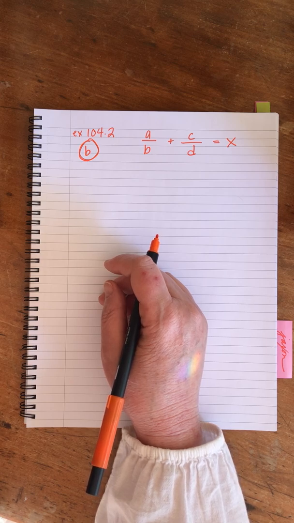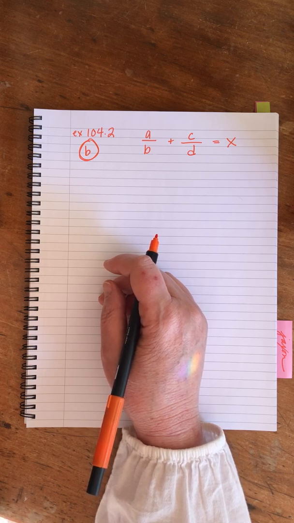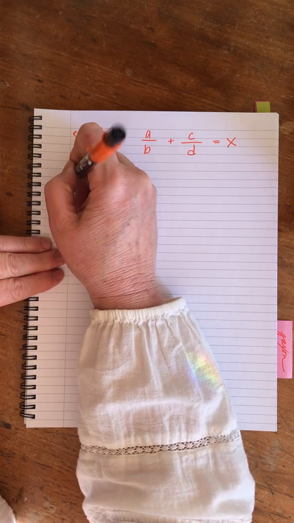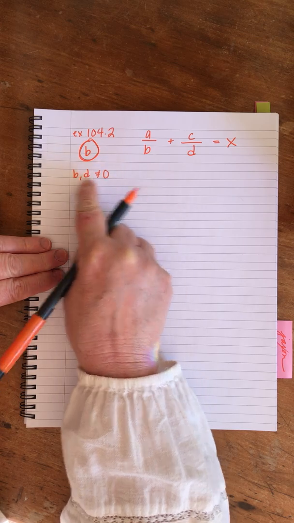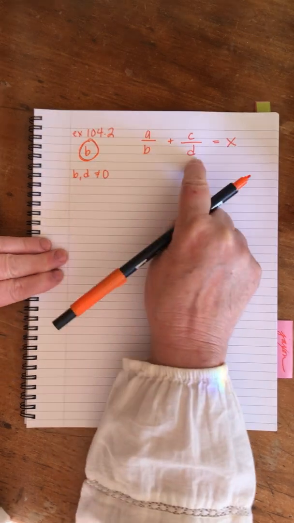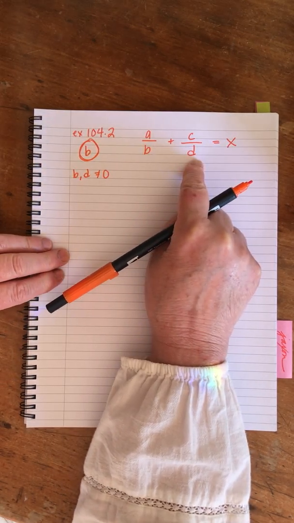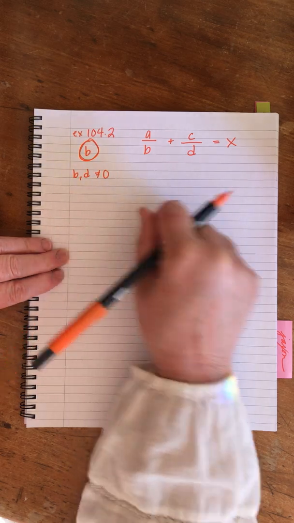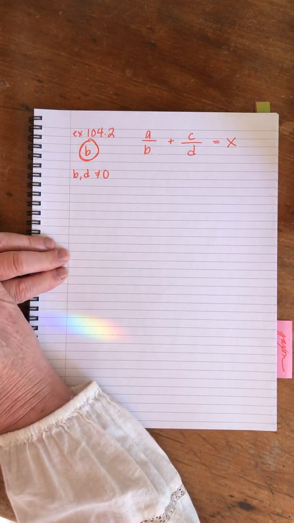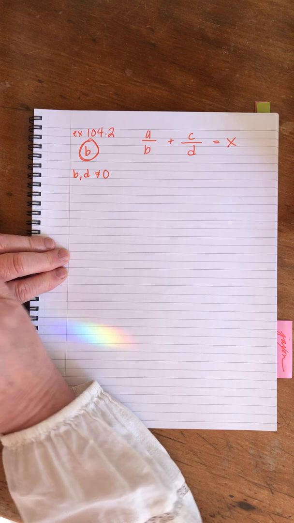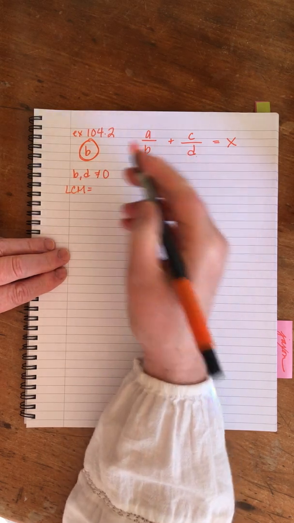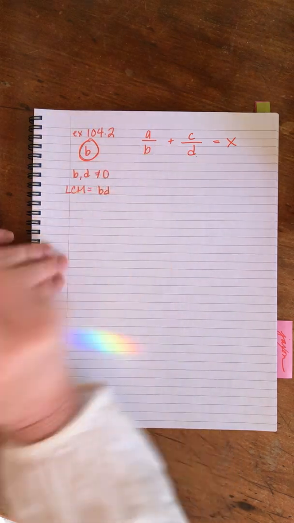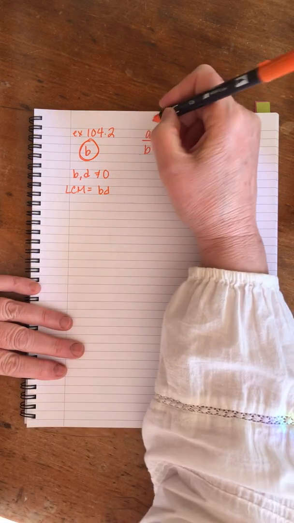Okay, we're on number 2. We're supposed to find B, and we're told that B and D equal not 0. I like to write that down because it's a good reminder to me that I should do that at the end, and say what the denominators can't equal. Same steps as before. Number 1, blow up the denominators. Use the LCM to do it. I always like to write down my LCM. It's just BD.